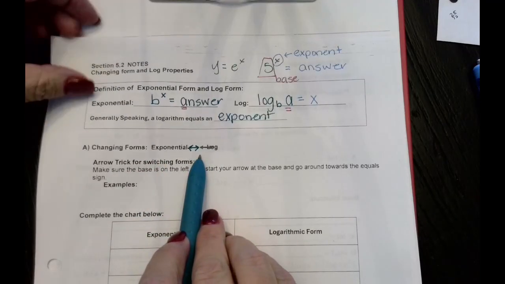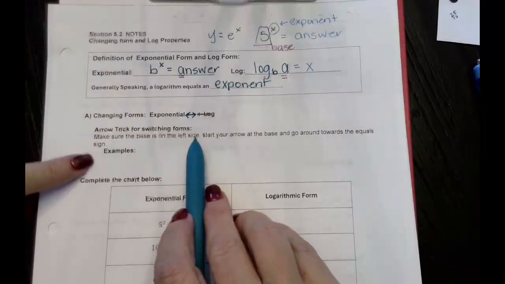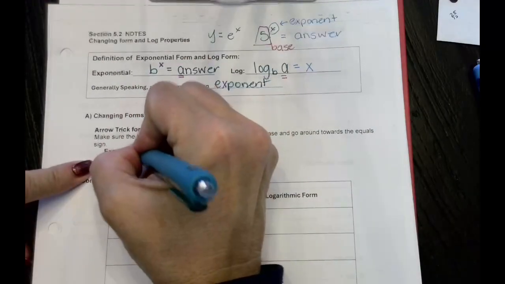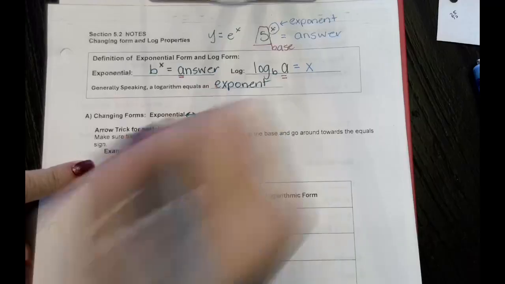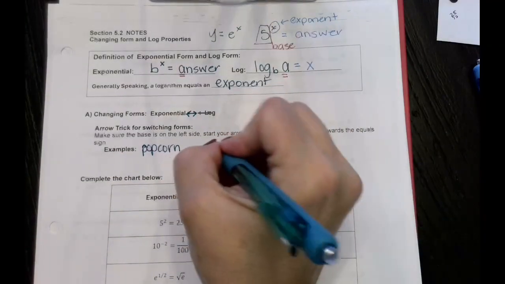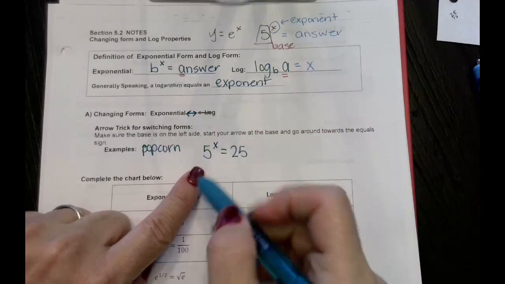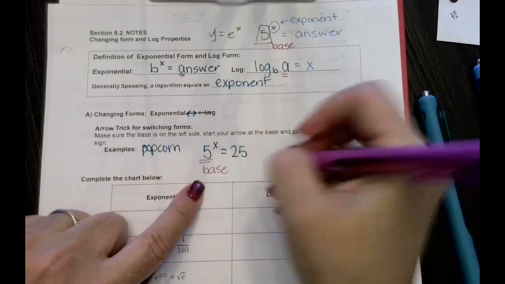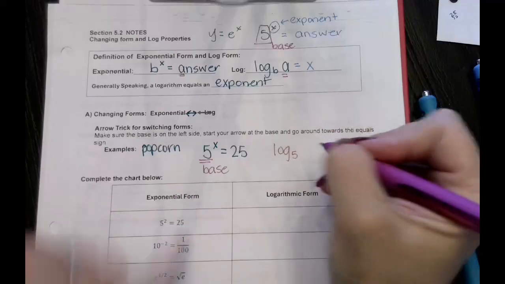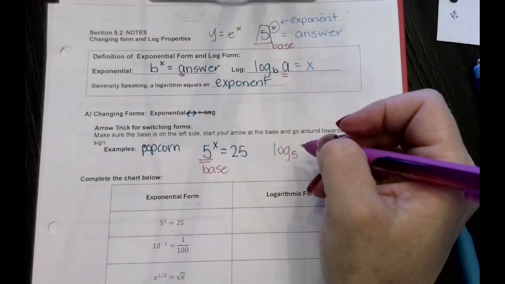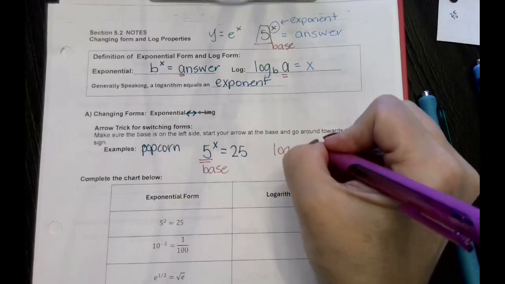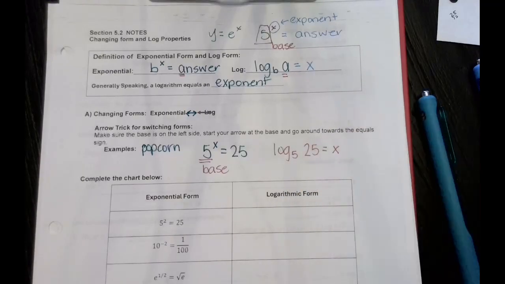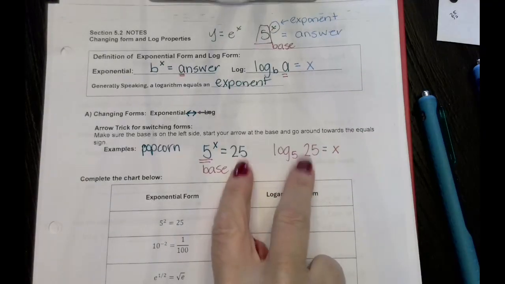All right. This arrow trick for switching forms, I like to call the cloud or the popcorn method. If I have 5 to the x equals 25, we know that this is my base. So I would write log base 5 of my answer, of 25, equals x. This is how these two go together.